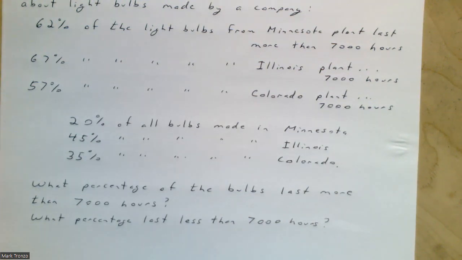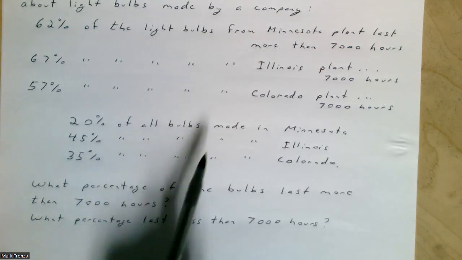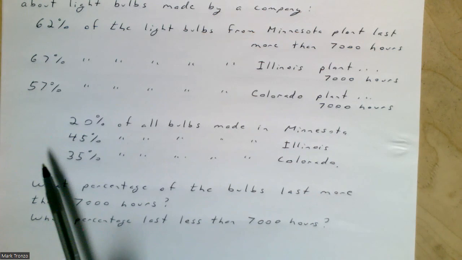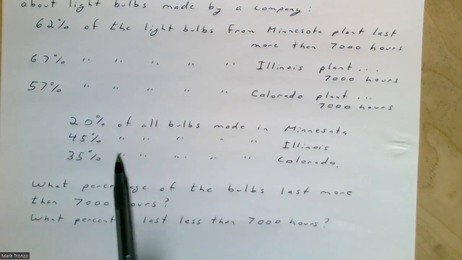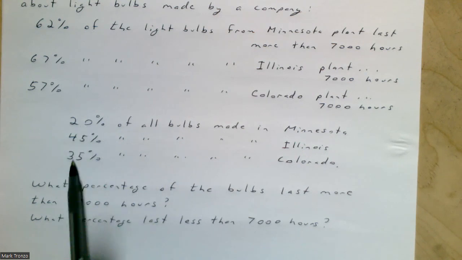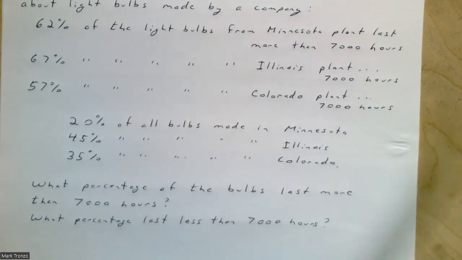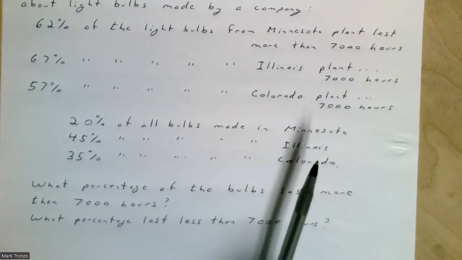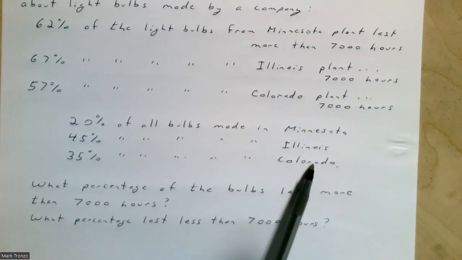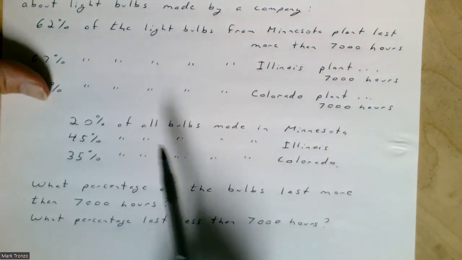So let's take a look at this. Now again, notice here's all the bulbs being made. This event, if you want to call it that, where the bulbs are made, these are all mutually exclusive and exhaustive. In other words, if you add these together, you get 100% of the bulbs. And if a bulb is made in Minnesota, it's not made in Illinois or Colorado. If it's made in Illinois, it's not made in Minnesota or Colorado, etc. So that's that. You can think of that as maybe like the main sample space.